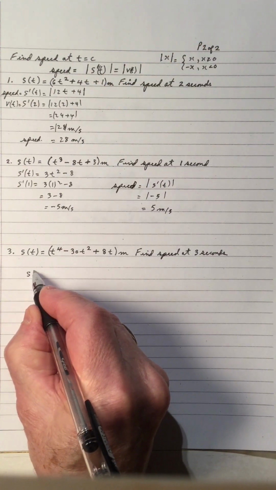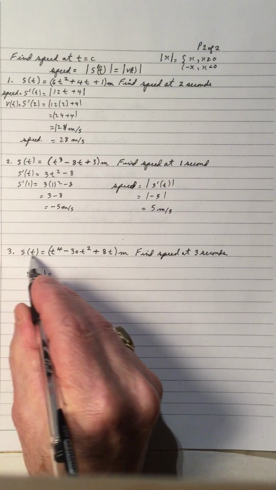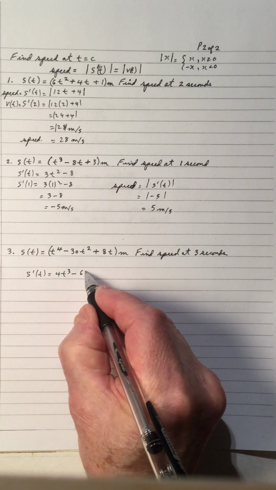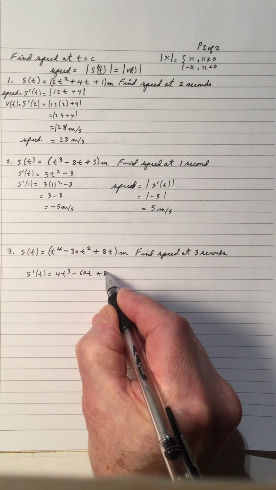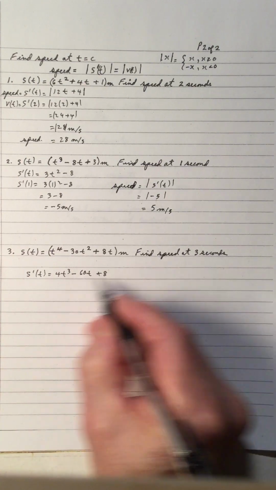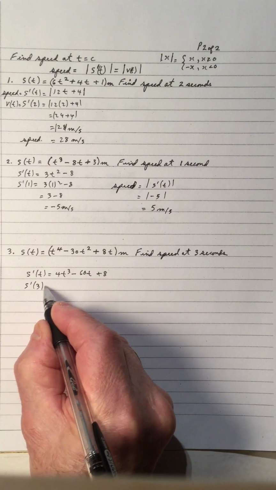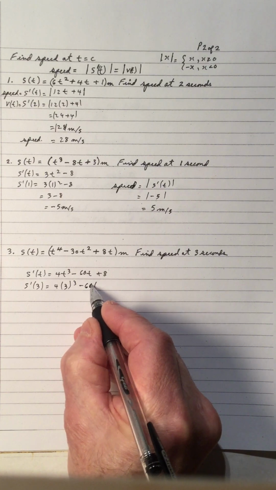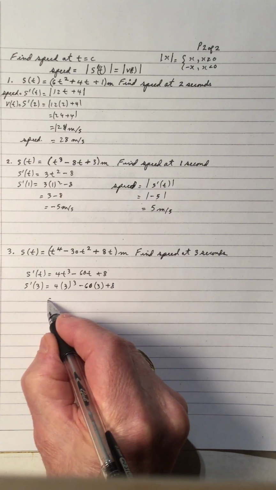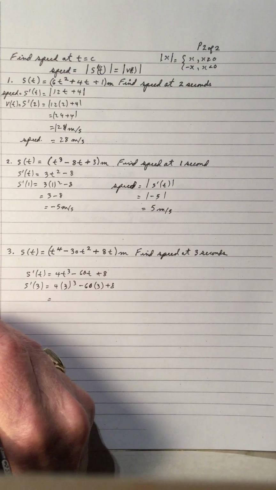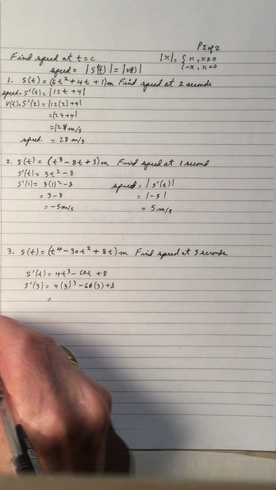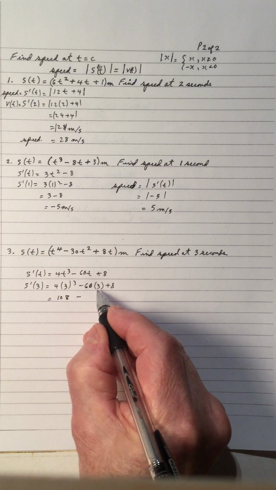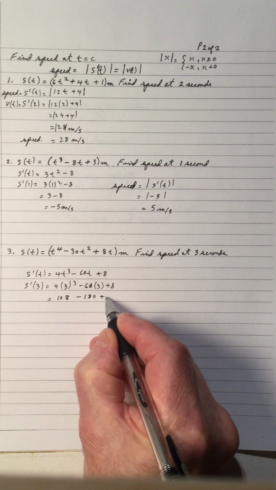But again, the easier way is to do the derivative of the position curve, which is 4t cubed minus 60t plus 8. And we want it at 3 seconds, so s prime of 3 is 4 times 3 cubed minus 60 times 3 plus 8, and 3 cubed is 27. 27 times 4 is 108. 60 times 3 is 180, plus 8.